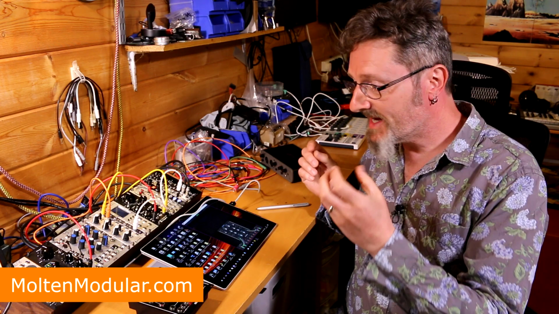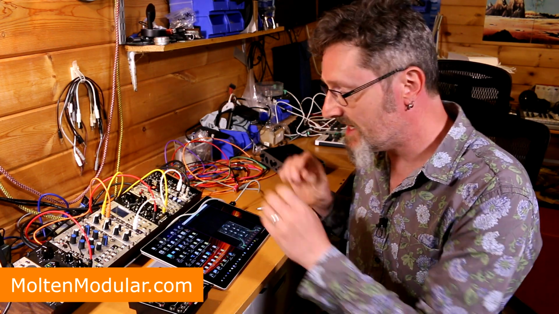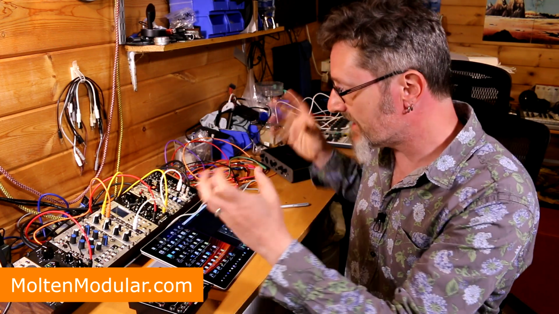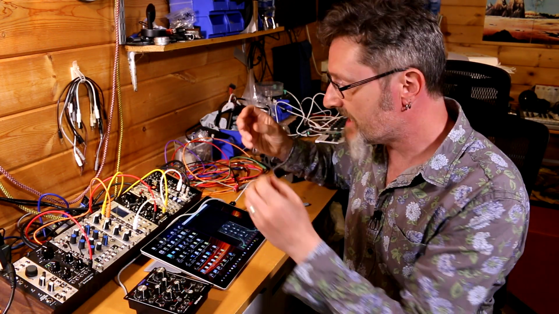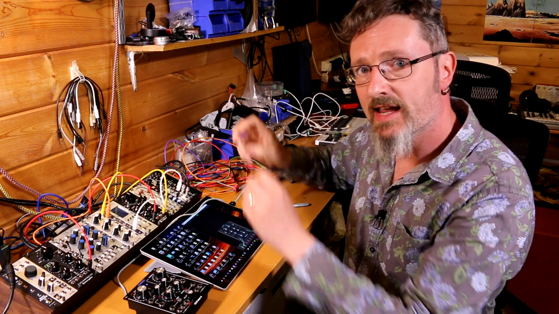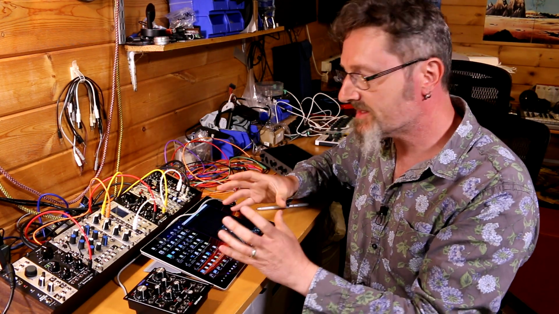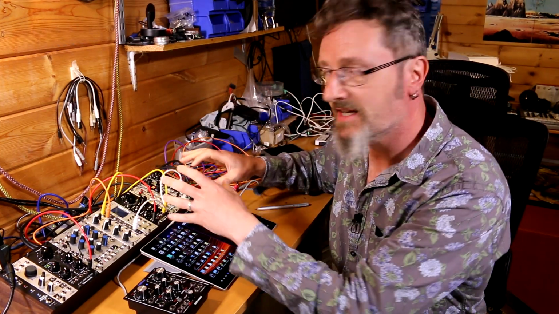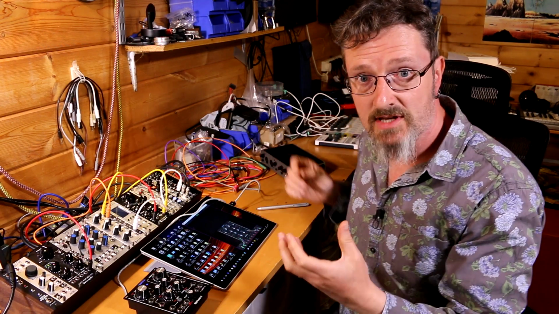Today we're investigating how to get control voltage into and out of your computer and into your Eurorack. Can you do it? Can you control one from the other? Can you suck CV out of your Eurorack into your computer? Can you generate CV from your computer and stick it into your Eurorack? Well, the answer to those questions is yes.